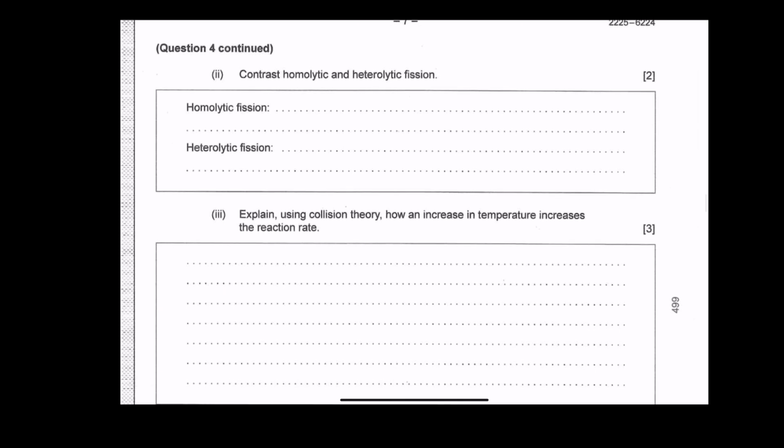Now, we need to contrast homolytic and heterolytic fission. In a homolytic fission, your covalent bond will break evenly and each atom will take one electron, and at the end, you'll get two free radicals. But in heterolytic fission, the covalent bond breaks unequally. One atom will get both the electrons and the other atom will get nothing. So in this case, ions will be formed. One will be a positive ion or a cation, the other a negative ion or an anion. Just write it out.